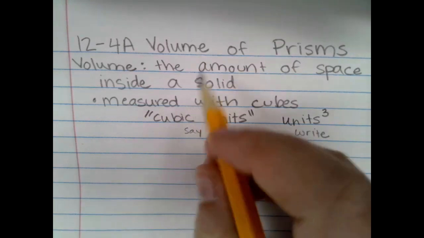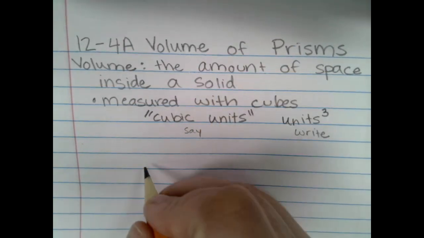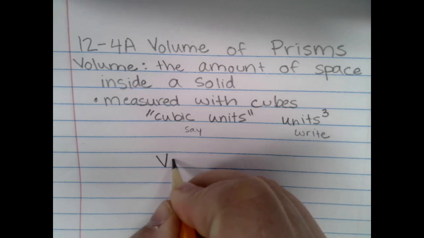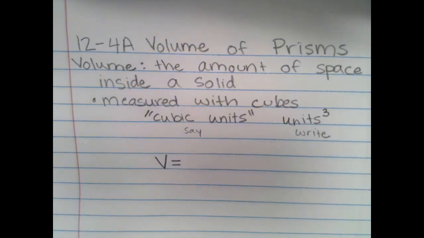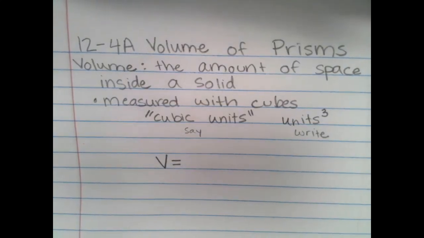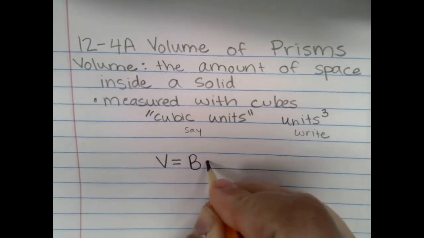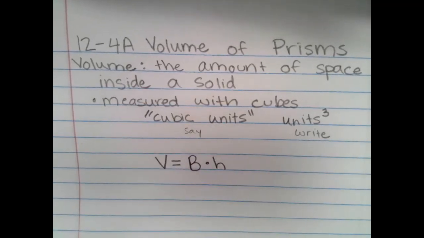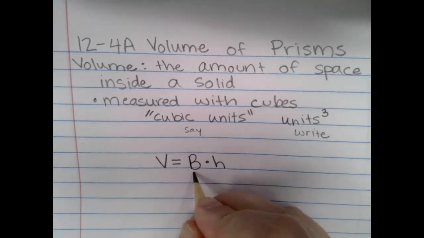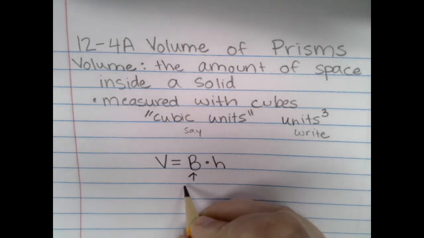All right, today we're doing volume of prisms. So our formula today is volume equals, we use capital V for volume. And then we have capital B times H. You see this capital B quite a few times now. What does this capital B stand for? Good, not just base, the area of the base.